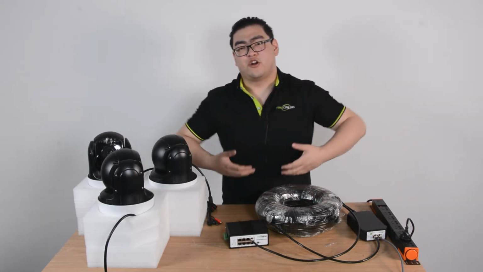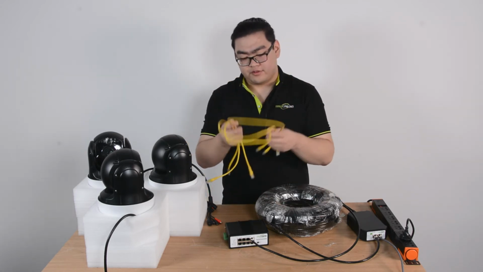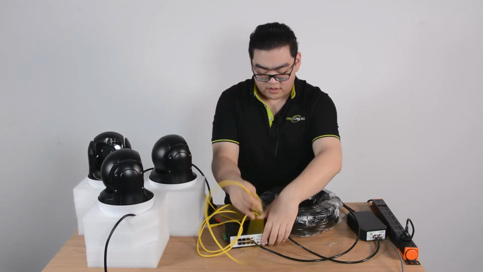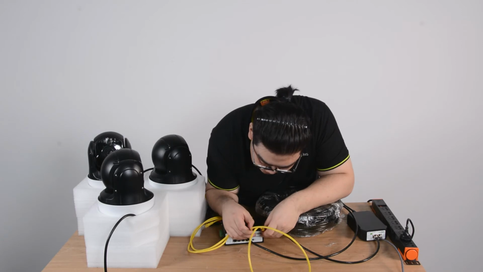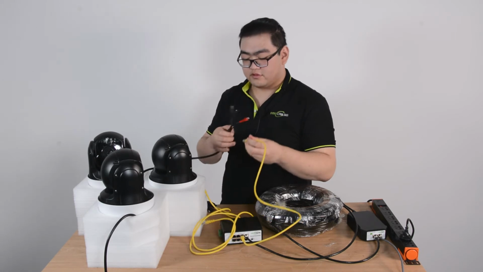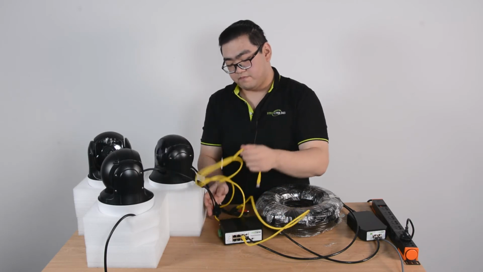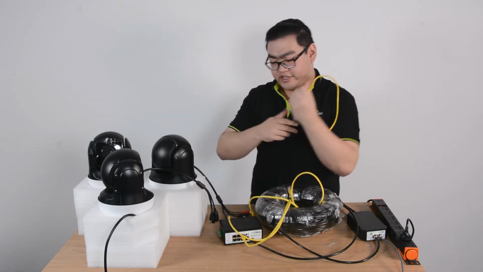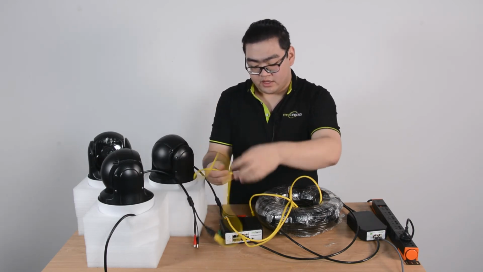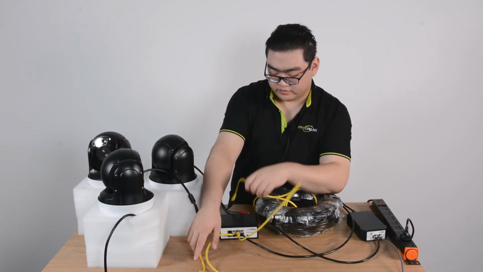So now let's use our Cat5e Ethernet cables to connect to these 3 devices. Okay guys, I have 3 Ethernet cables right here, Cat5e, and I'm going to connect them one by one. The first one, no doubt, is going to work. And it's working because it's now self-checking, and this usually means they have enough power to power up. And now let's do the second one. Should not be a problem.